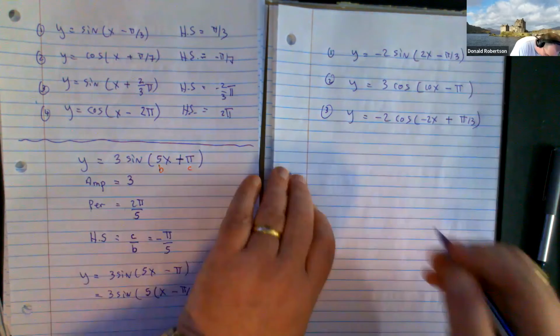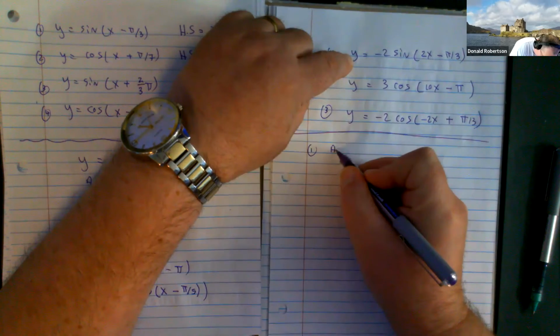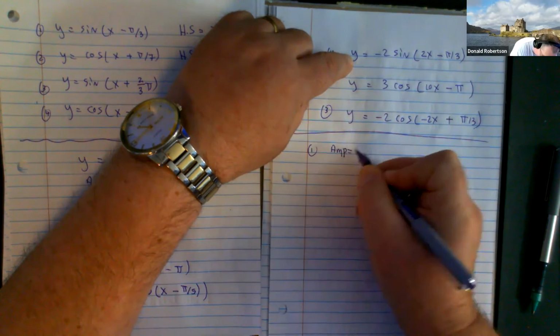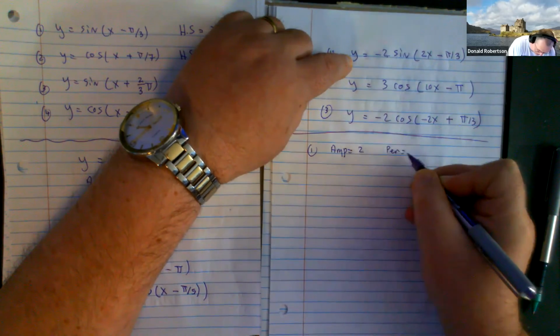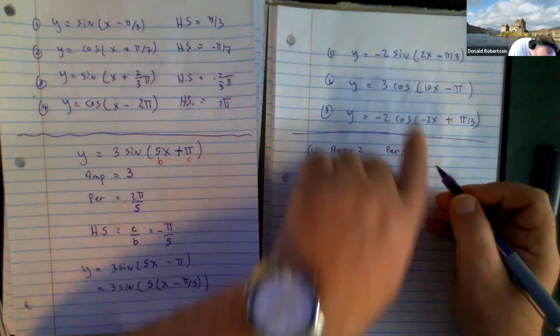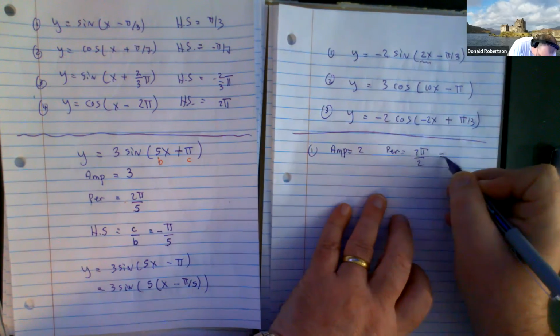For the first one, the amplitude is 2. The period you get from this piece, and that's 2 pi divided by 2, which becomes pi.